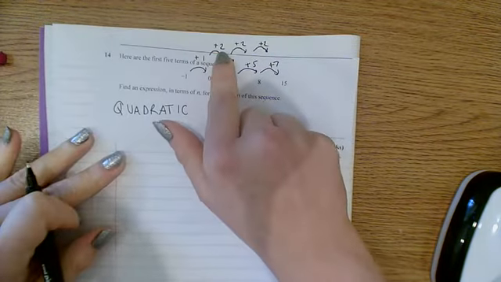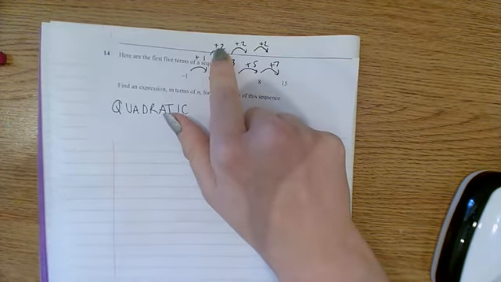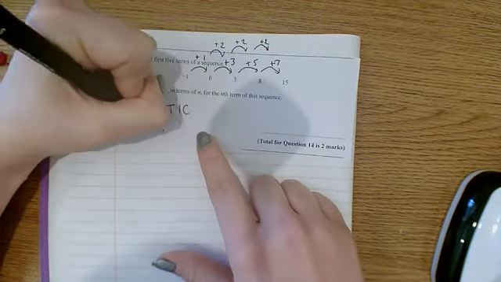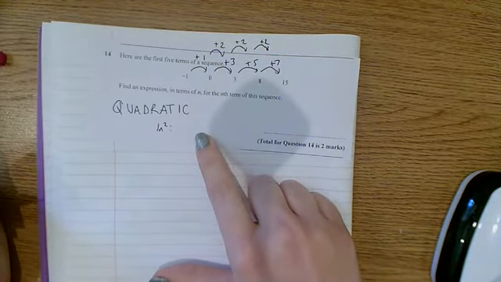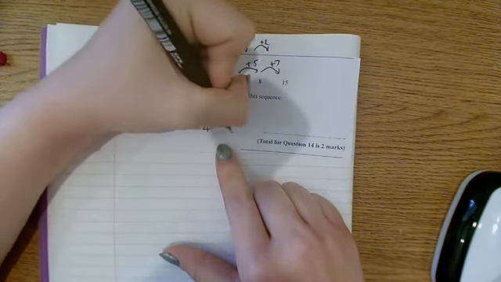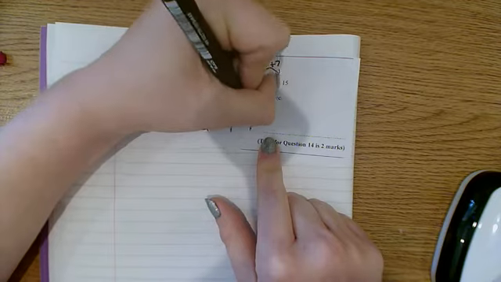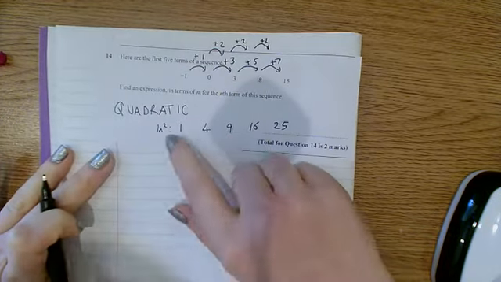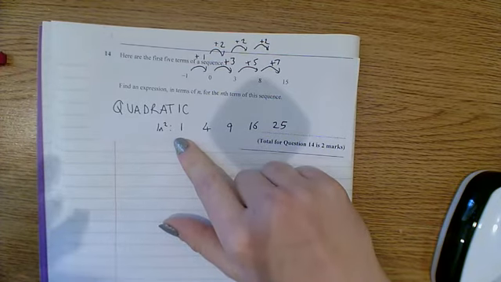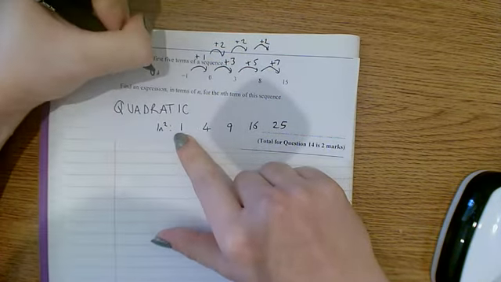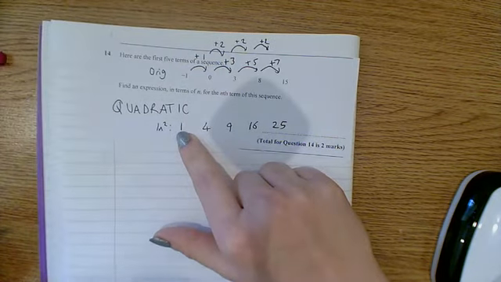This is a quadratic sequence. Now, we halve our second difference. Half of 2 is 1, so we write out the sequence for 1n squared. So the sequence for just 1n squared is 1, 4, 9, 16, 25. I know we've sort of written over the answer line, but ignore that for now. We're then going to think about the difference between our original and our n squared term.